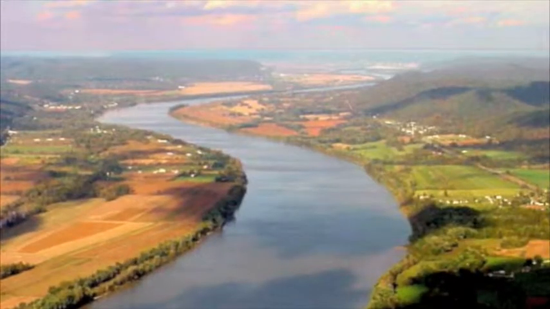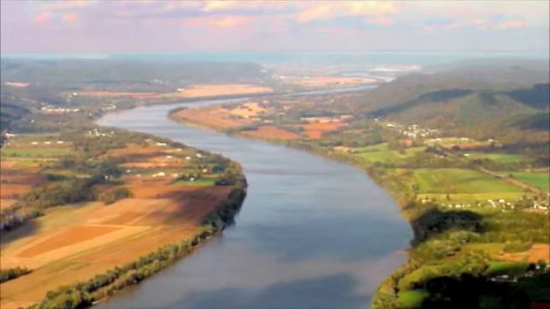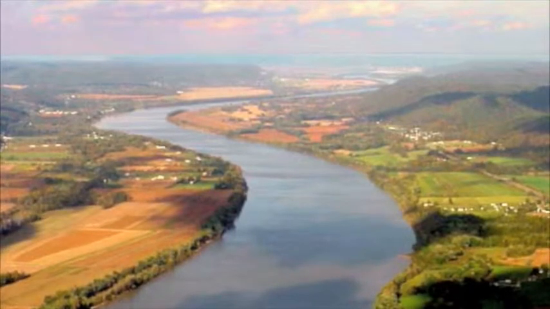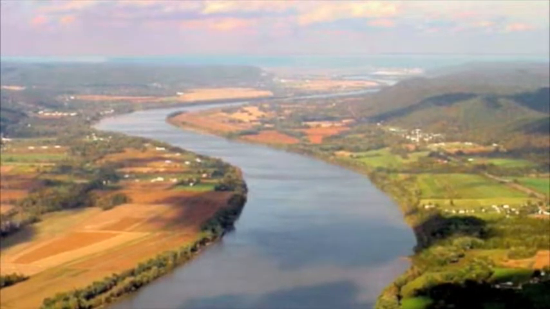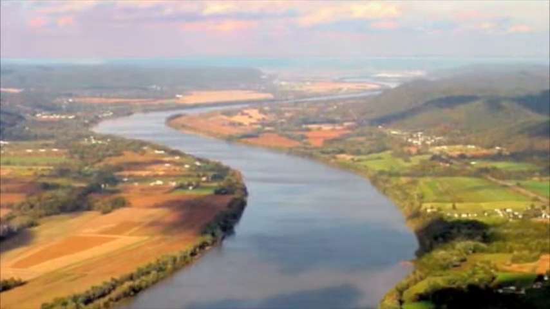The Ohio River is 981 miles long and gives water to nearly 3 million people. Agriculture and urban runoff and metals from old mines pollute the river. Much of the water does not meet the water quality standard.